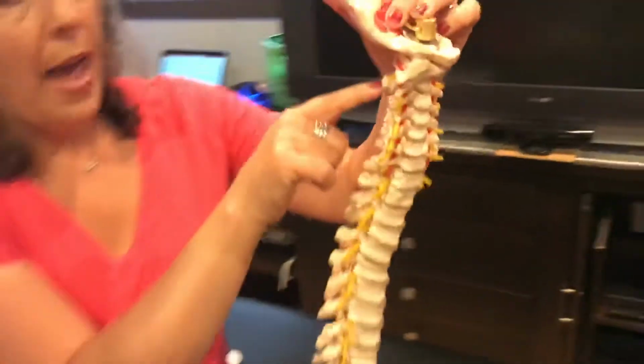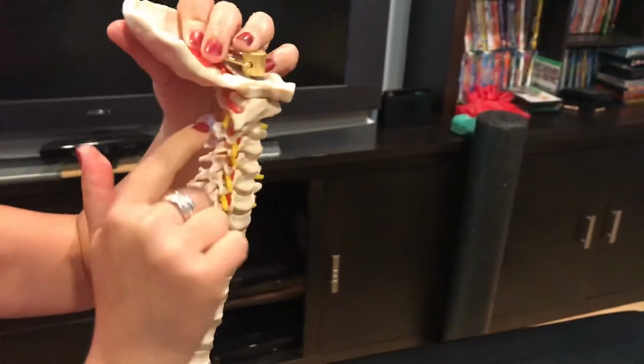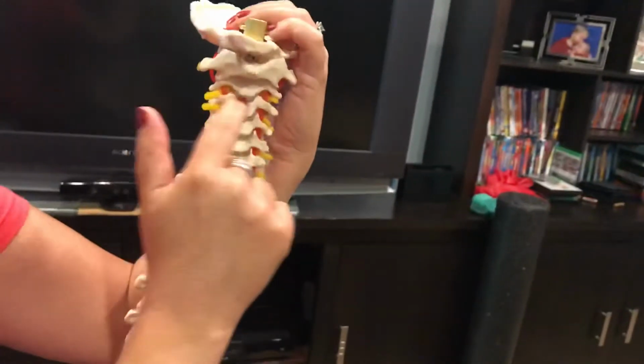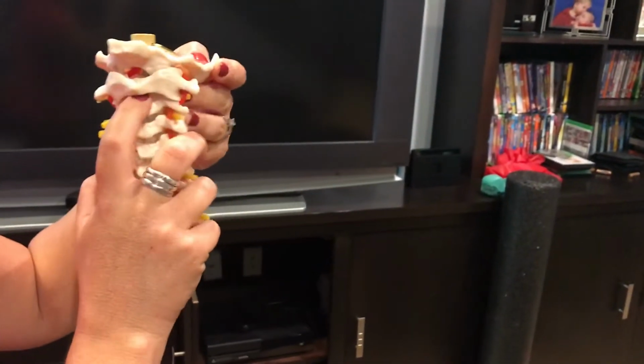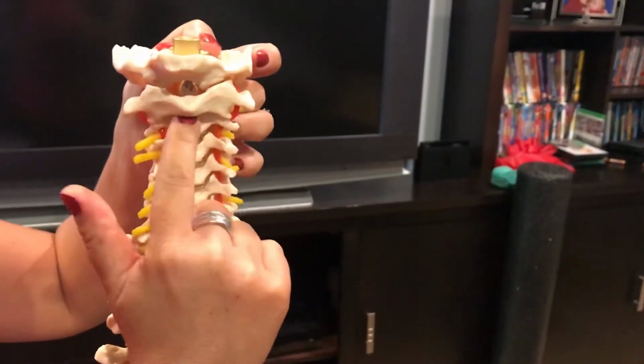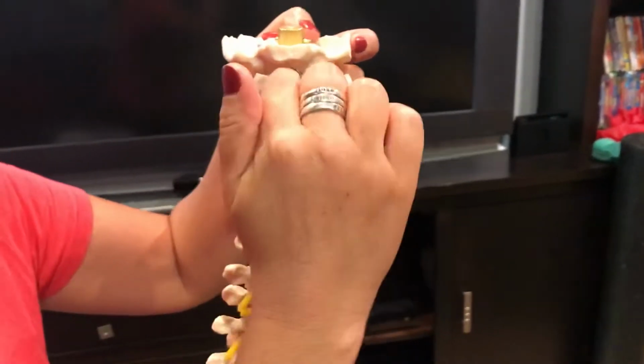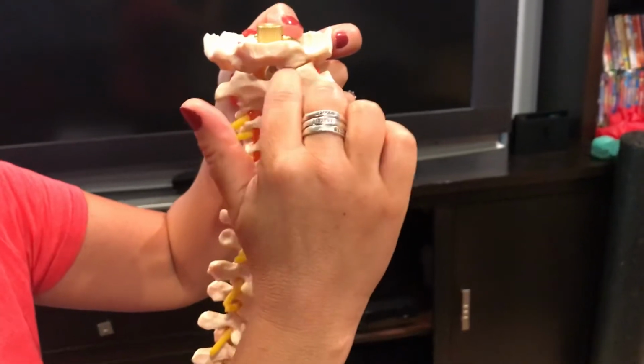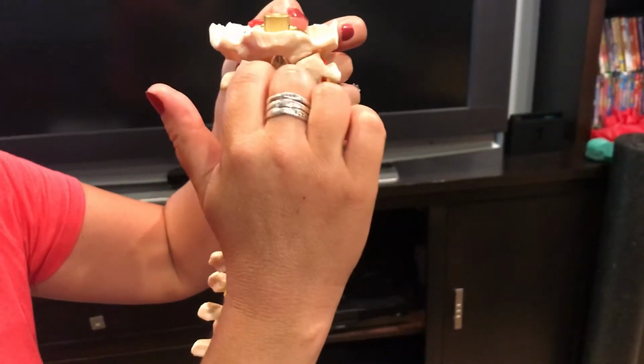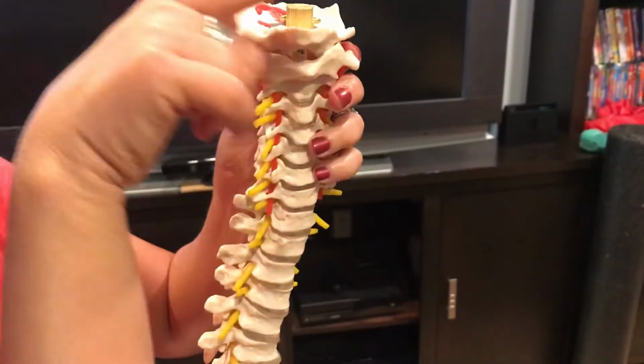As you look at the atlas on the axis, we know that the dens of the axis is anterior and is held against the anterior arch of the atlas by the transverse ligament.